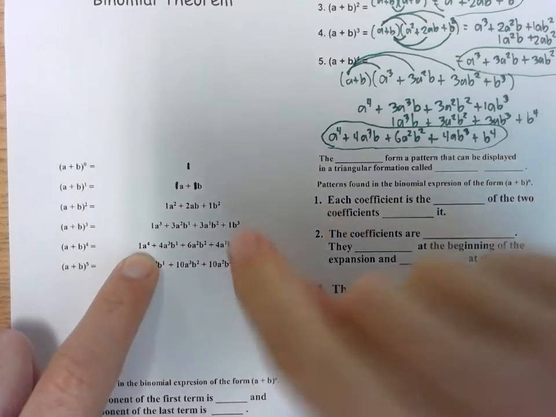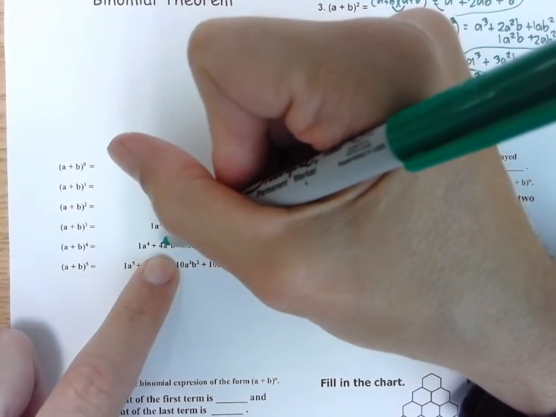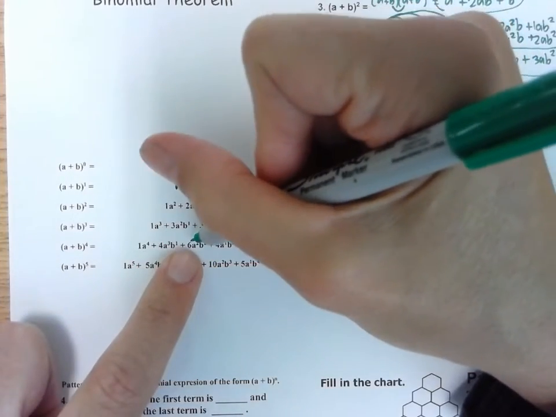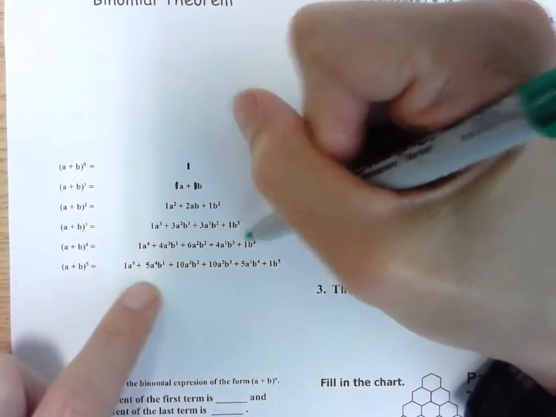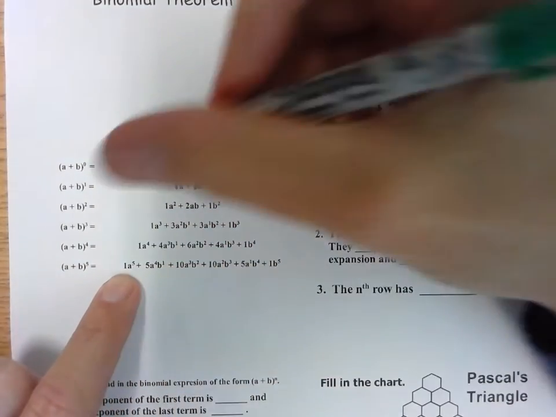Again, 1's on the outside. We'll look at the 1 and 3. That's going to give you 4. 3 and 3 is 6. 3 and 1 is 4. And that pattern continues. Also look at the exponents.